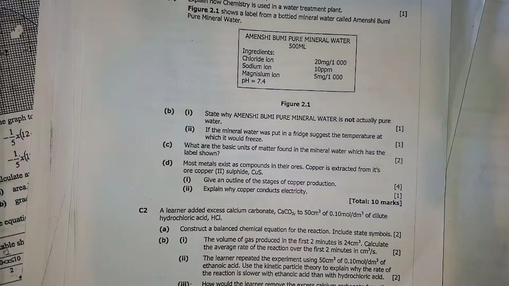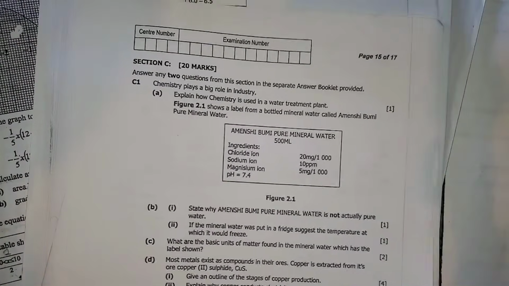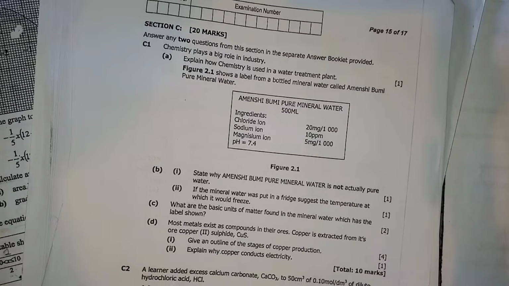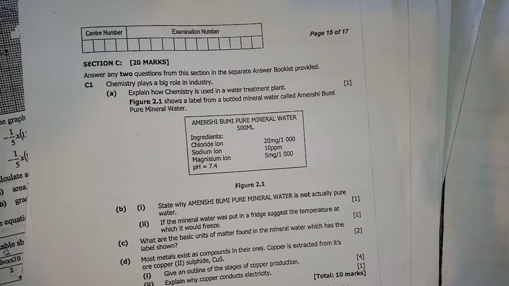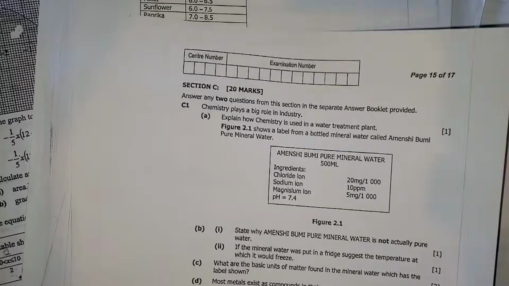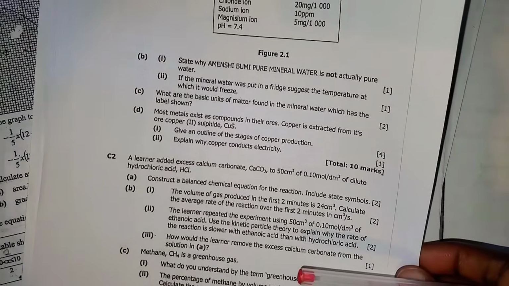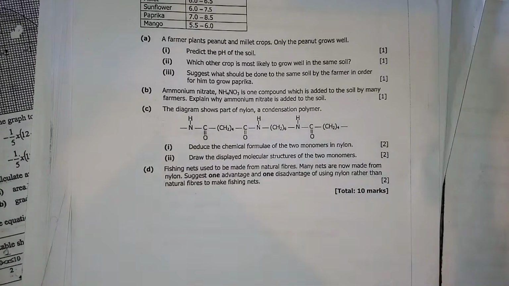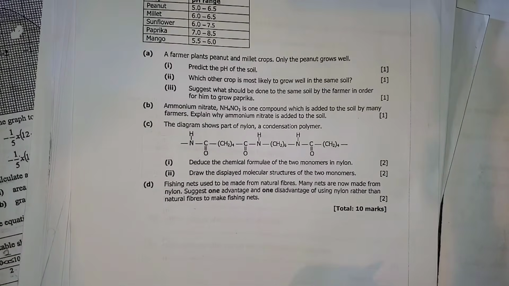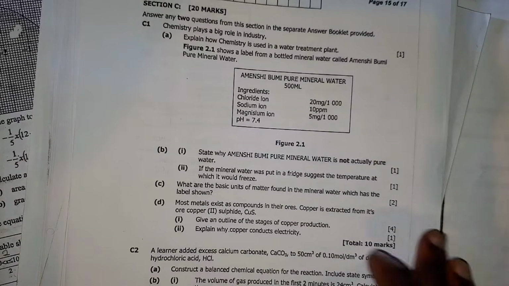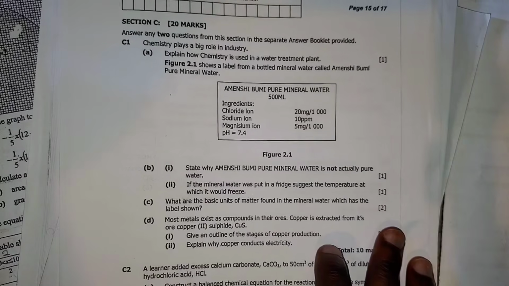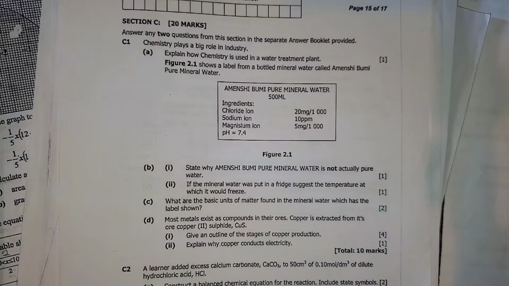Look at this. This is question 9. Then section C, question 1. So section C, you have 3 questions, and you have to answer 2 questions. So these are the questions in section C. This is the last question here. I'll make a different video for section C only.